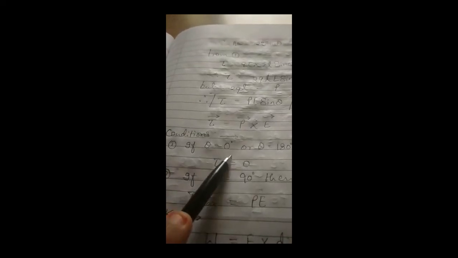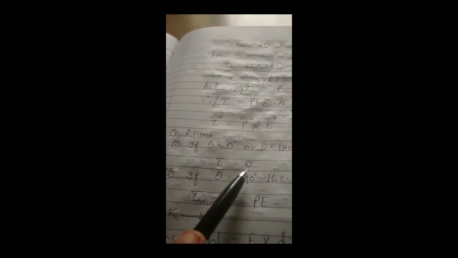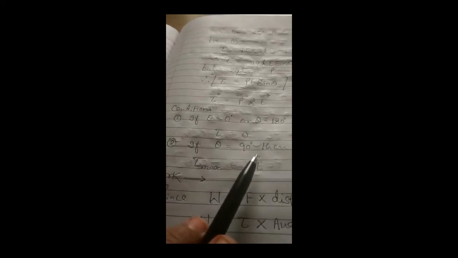Conditions for the torque: if theta is equal to 0 or 180 degrees, then torque will be equal to 0, because sin 0 and sin 180 are equal to 0. If theta is equal to 90 degrees, then torque will be maximum and it will be equal to PE, because sin 90 is equal to 1.